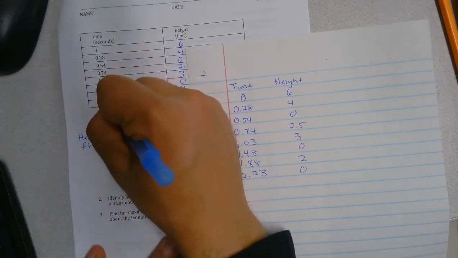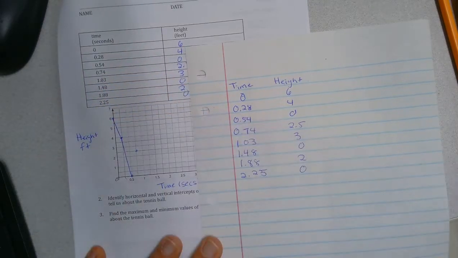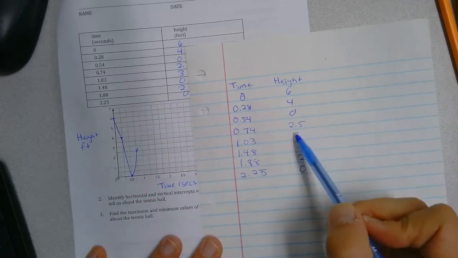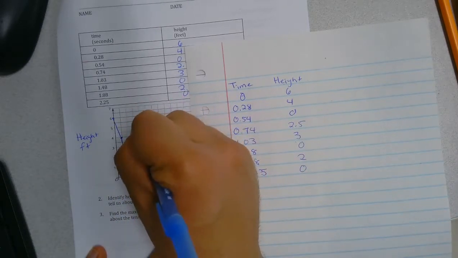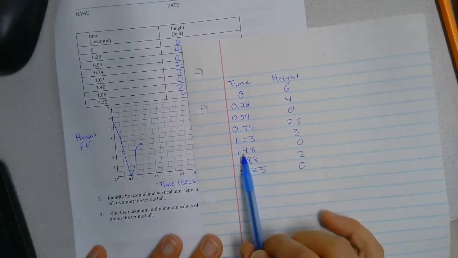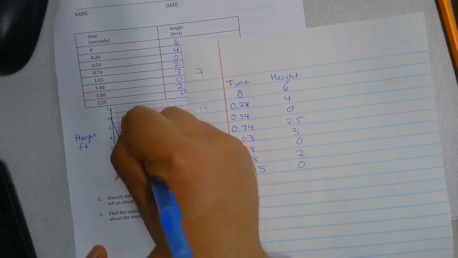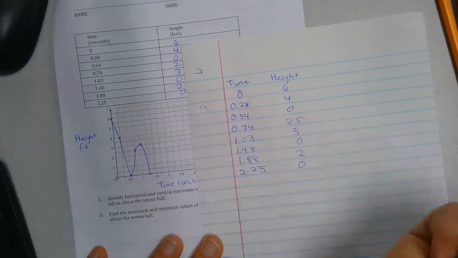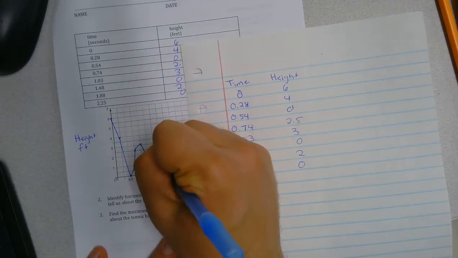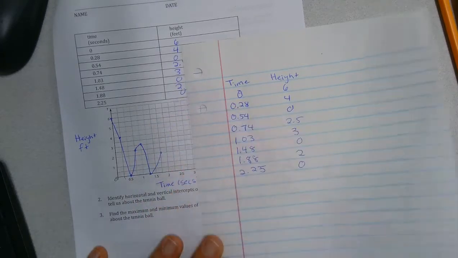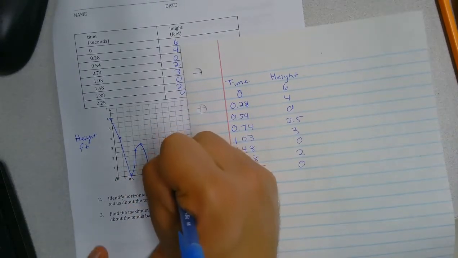So if we're looking at the height, at 1.48, it's at 0. At 1.88, we're at 2. And at 2.25, which would be about right here, we're at 0.